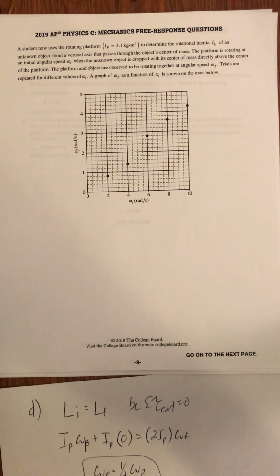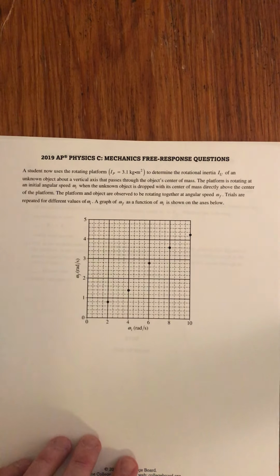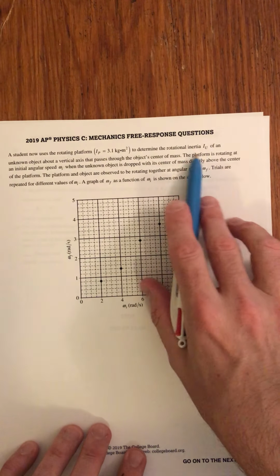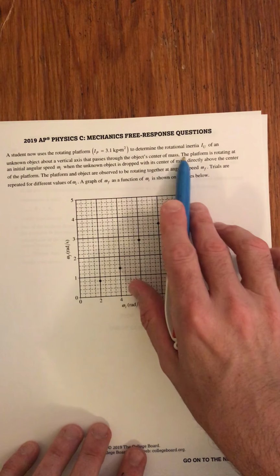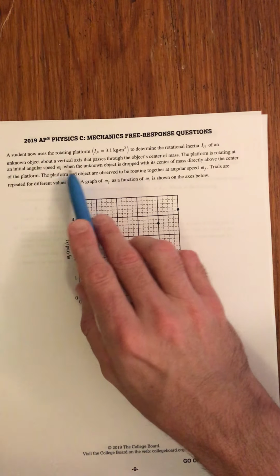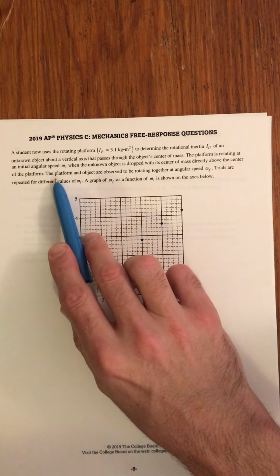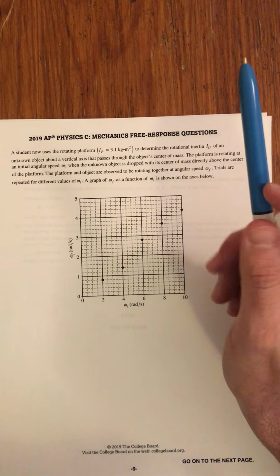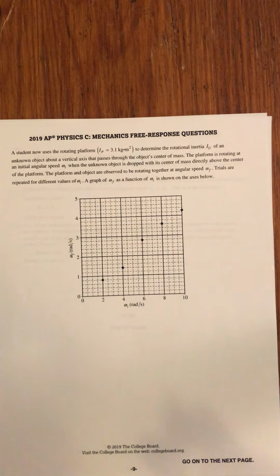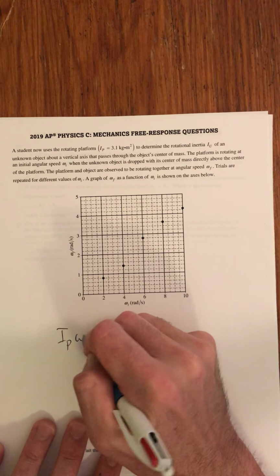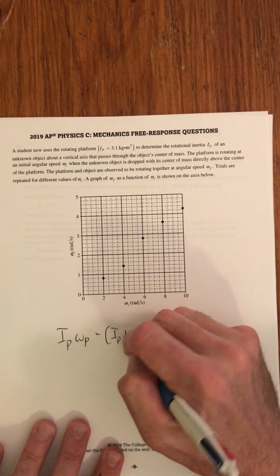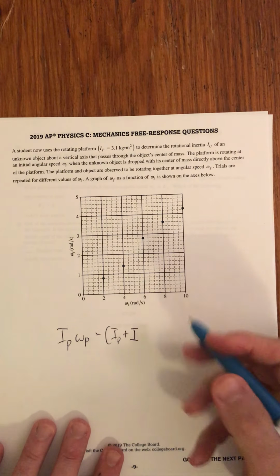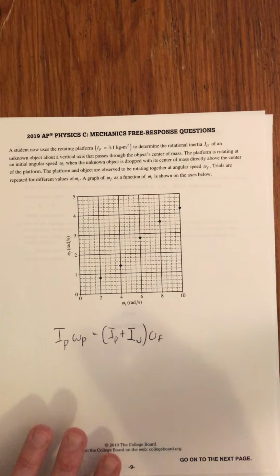So, a student now uses a rotating platform. We have to determine IU, the rotational inertia of an unknown object about the vertical axis that passes through the platform's center, by dropping it onto the rotating platform with some initial omega. Trials are repeated for different values. So going back to what we said before, it's IP omega p plus nothing, because it's just dropped, is equal to IP plus this new I, whatever that is, IU, times omega final.